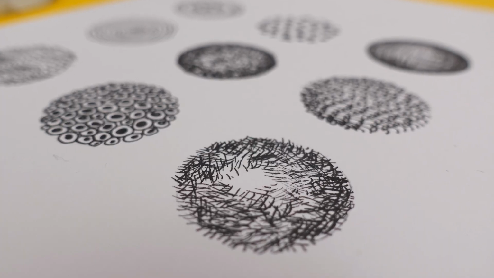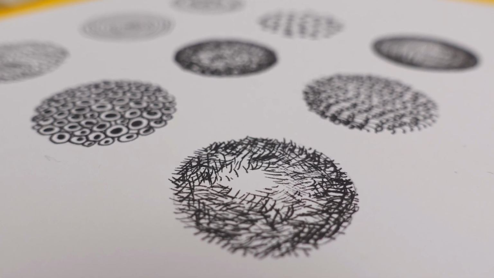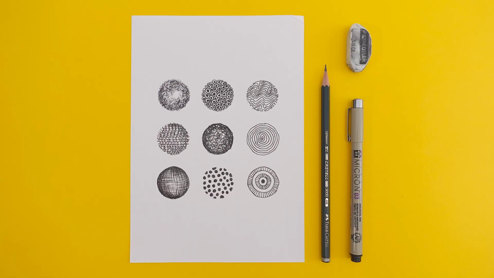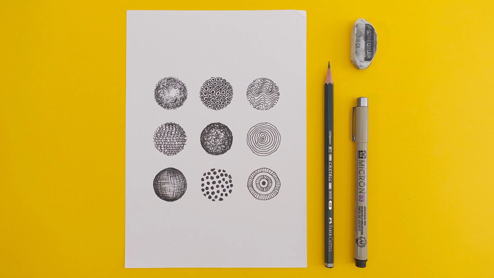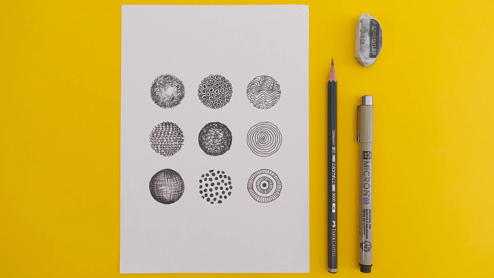The other thing which is great about this drawing is that it's an amazing way to explore your materials, play with creating different patterns and textures, and you can create as many or as few as you'd like. And the added bonus is that it looks really gorgeous when it's done too.